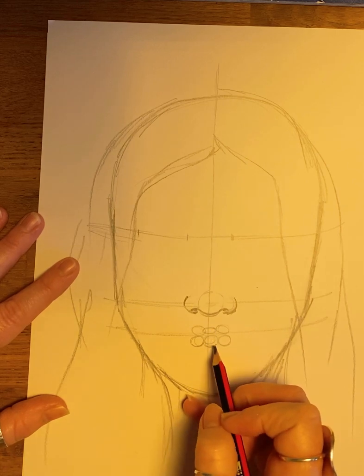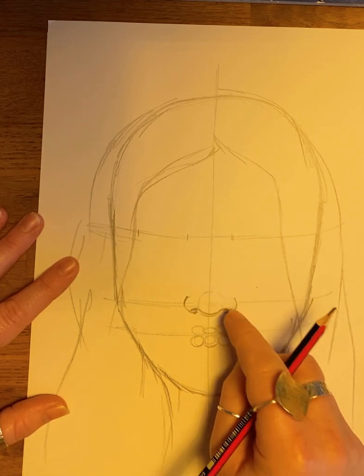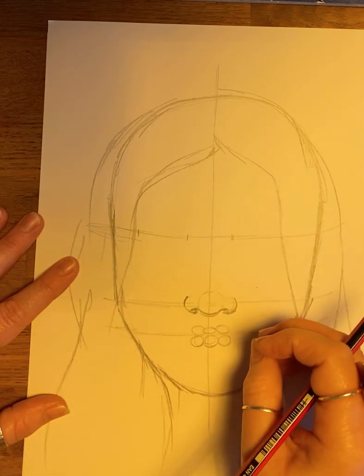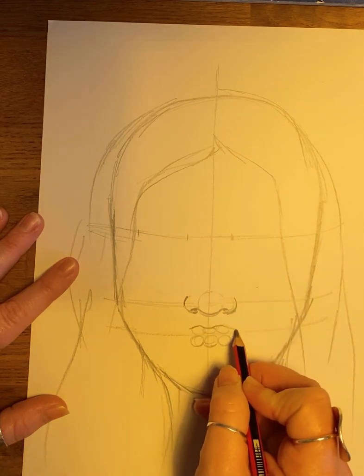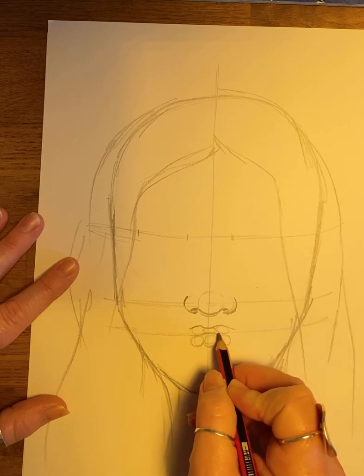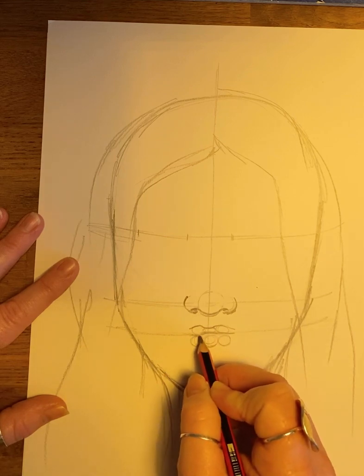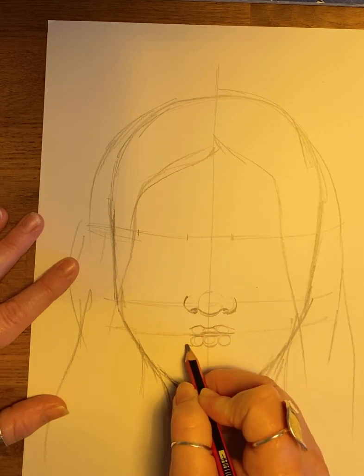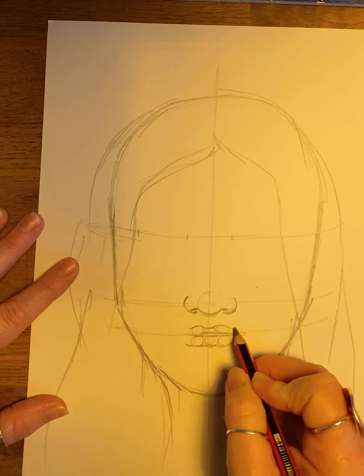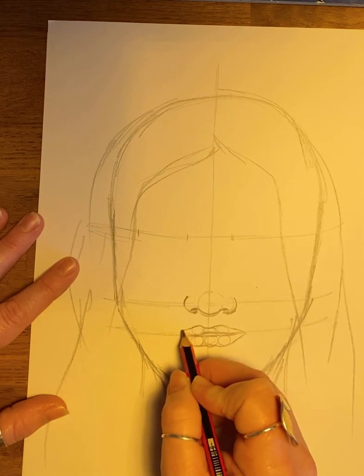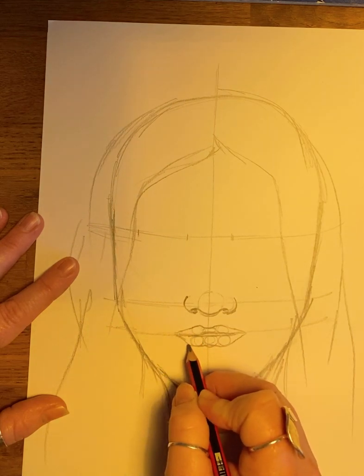Obviously, if your lips are thinner, or if you've got larger lips, then make the bubbles the size of what your lips are going to be, and then you can use that going around to create the shape of where the bubbles will be. Okay, so then we can bring it up and then bring it down to where they're going to be.